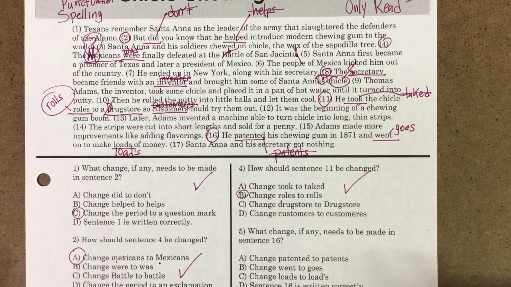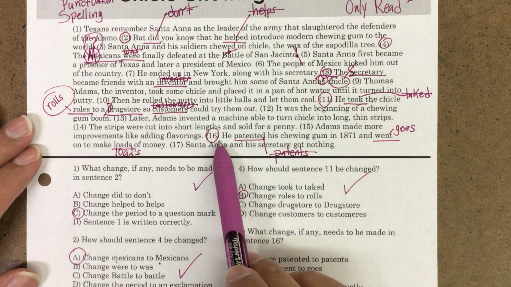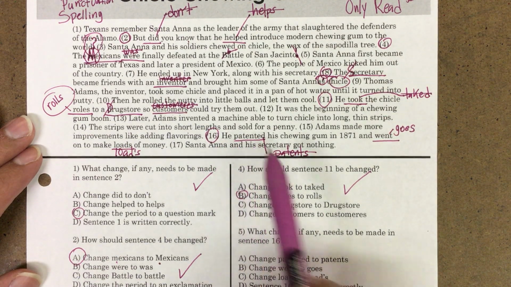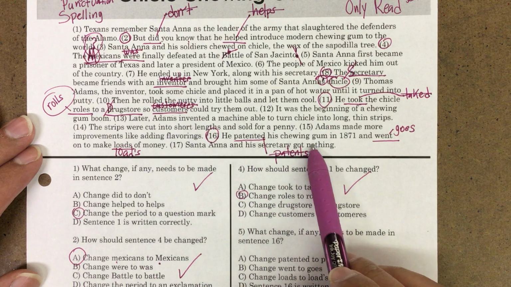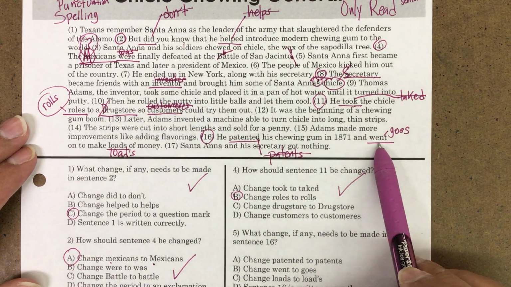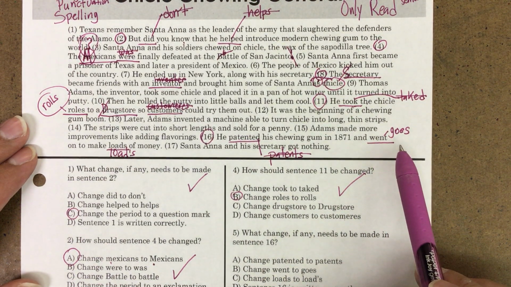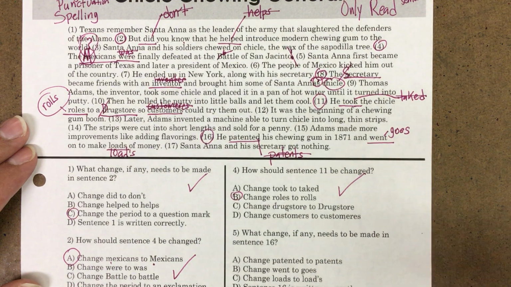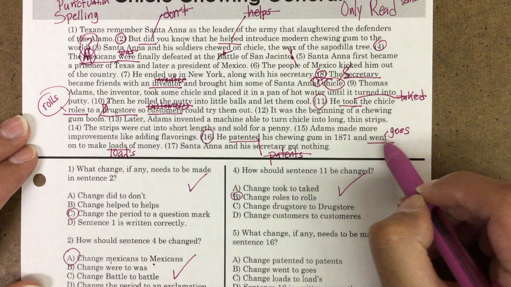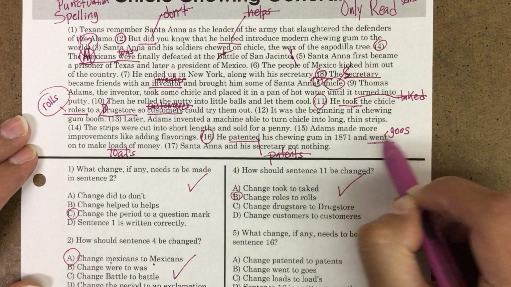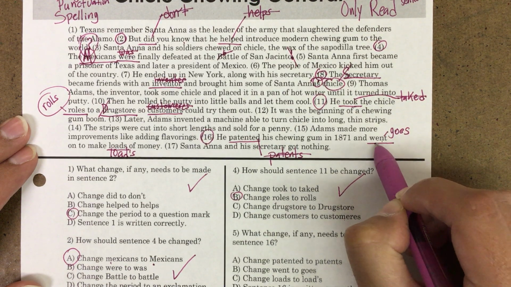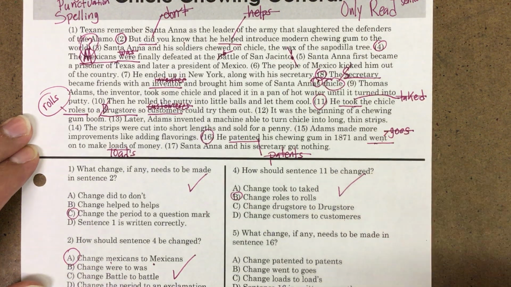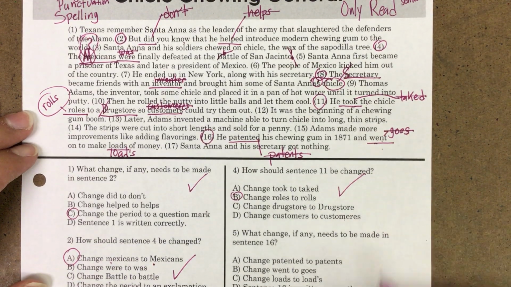It doesn't sound correct and it doesn't make sense. It should read he patented. It already happened in the past. His chewing gum in 1871 and went on to make loads of money, or goes on to make loads of money. If this happened in the past, the verb usage should be went. The verb should read as went, not goes. We need to eliminate that. It's not goes, it's went.